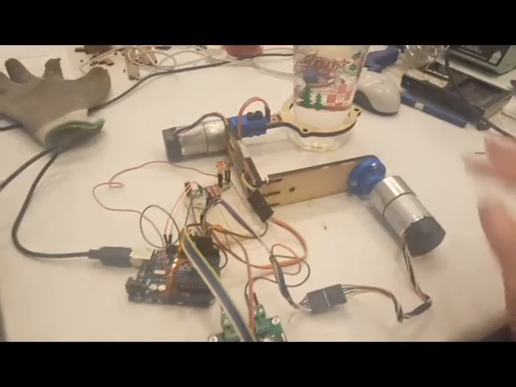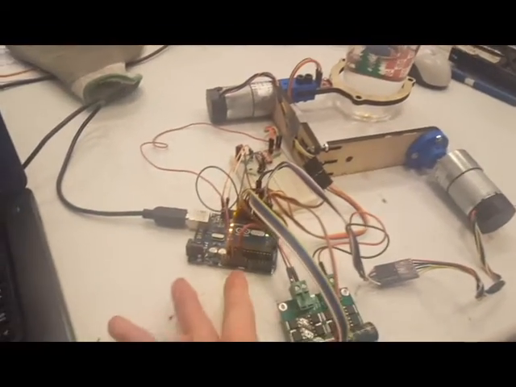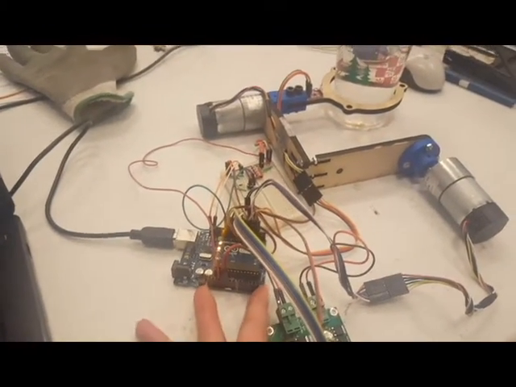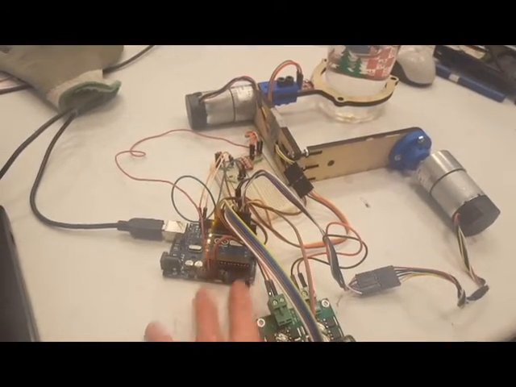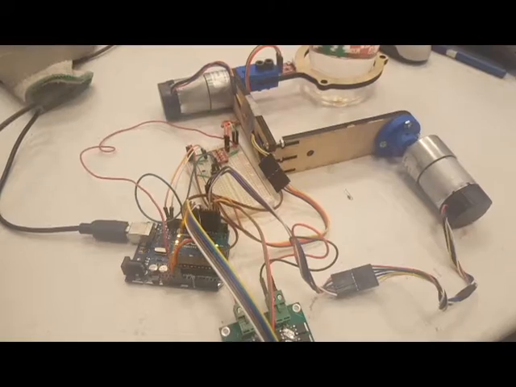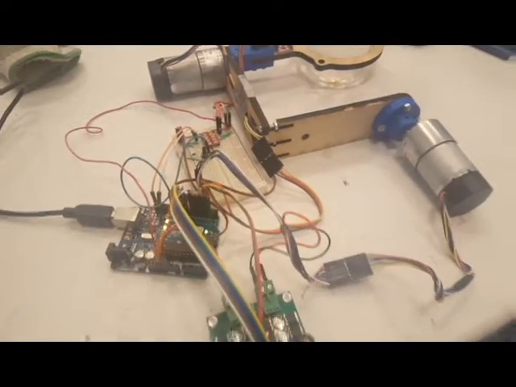So this is the entire device, and here we have the main processor, the Arduino Uno. I was worried about its processing power, but it turned out to be okay in terms of how fast it responds to external stimuli.